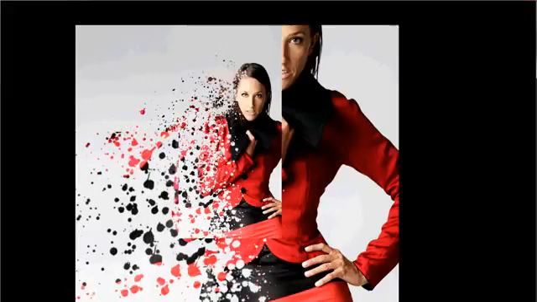Hello everyone, I wanted to make a quick tutorial on how to make this kind of image right here. It's a dispersion splatter effect that's pretty popular right now, and everyone wants to know how to do it. And it's pretty easy. You can do it in 3 layers and it's fun, and once you learn how to do it you can play around with it and make it your own thing and have fun with it.